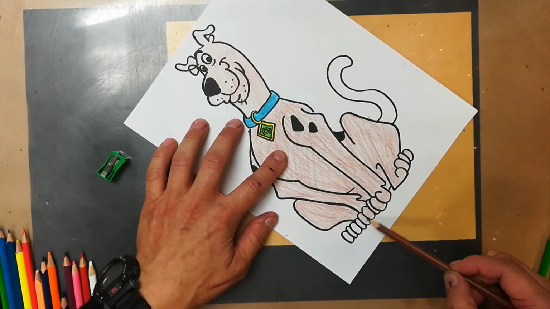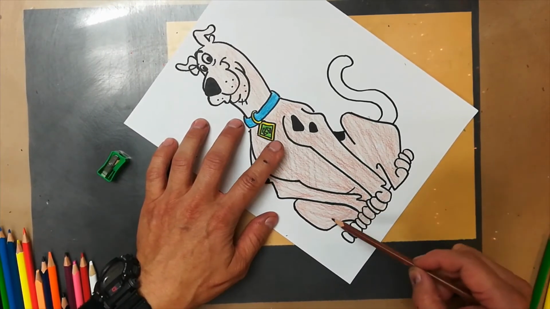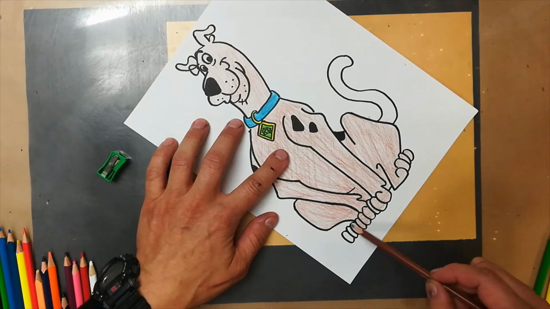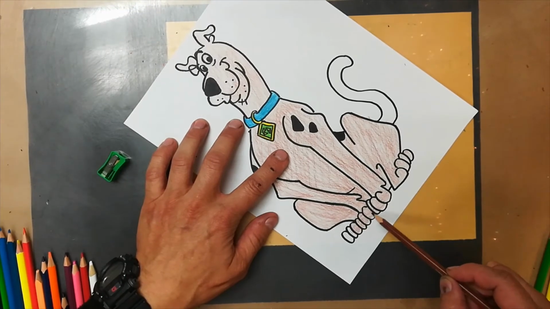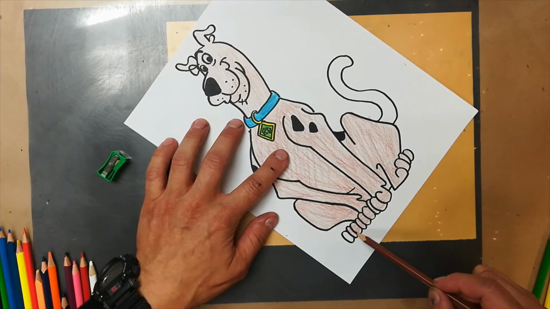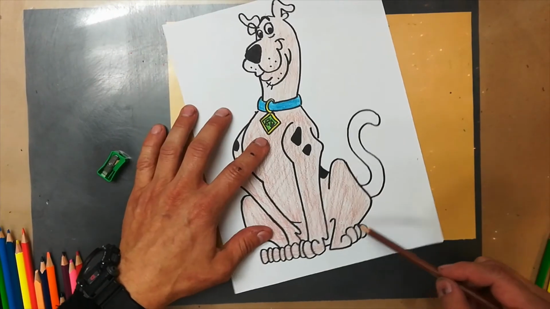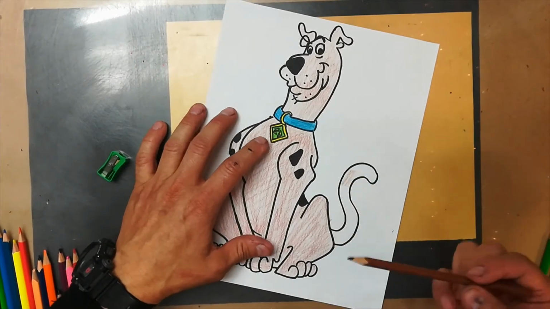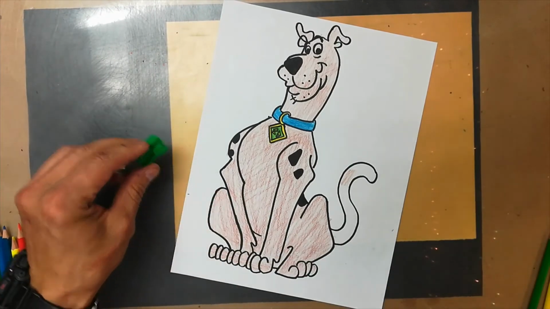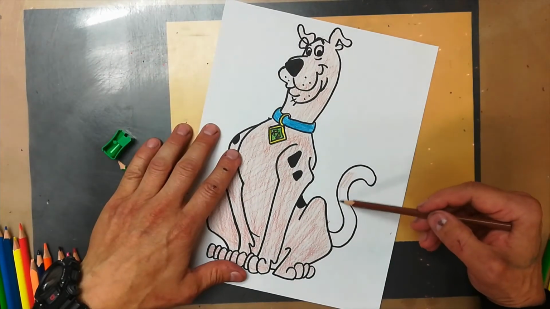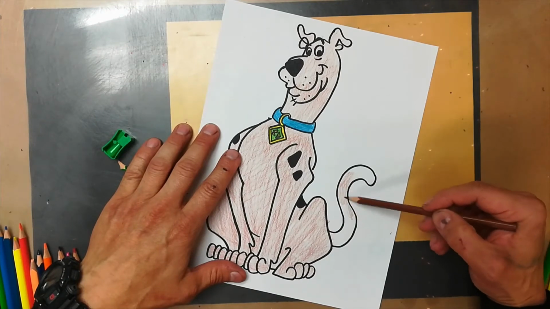Your third clue is it's in the head. Let me sharpen this. These sharpeners are okay, but you have to have something that will collect all of the shavings.